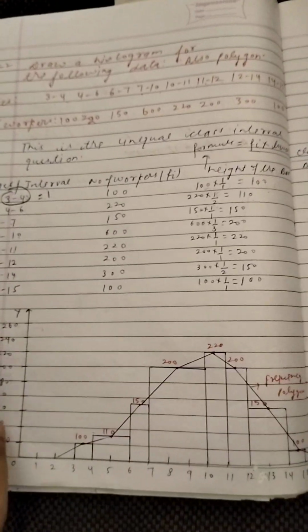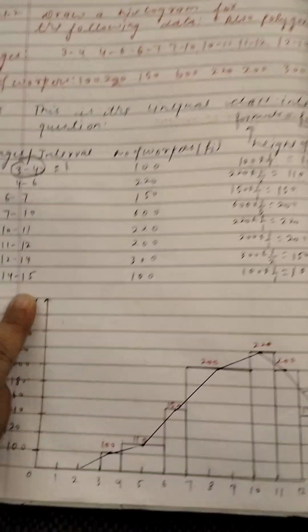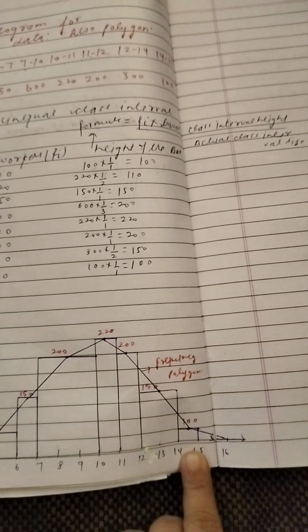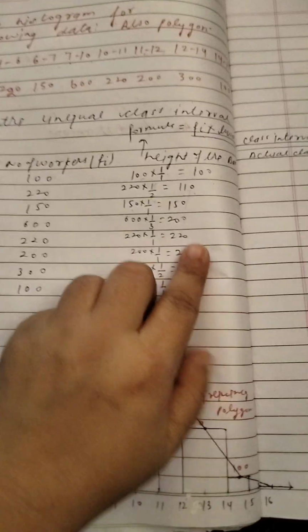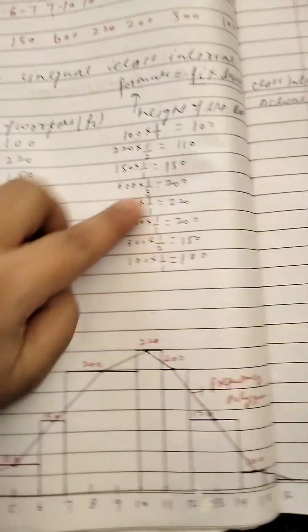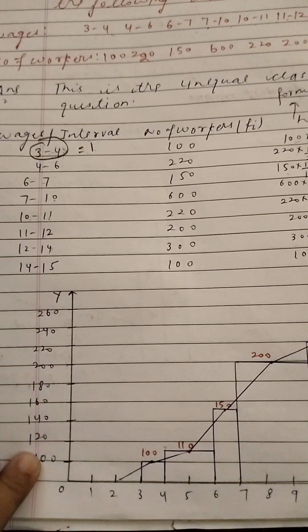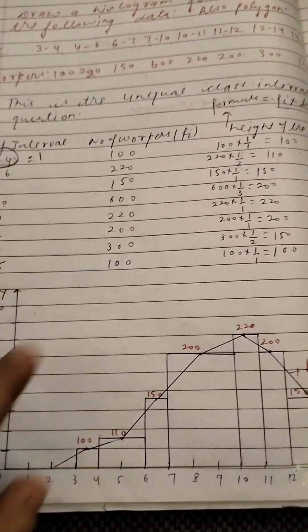Now how to make a diagram? See, the interval starts from 3 and the ending point is 15. So we can start from 1 to 15, or we can also say 16 because we have to make the polygon also. Okay, so frequency is from 100 to highest 220. So we can make frequency from 100 to 220 and I can take a difference of 20, 20, 20, 20. Okay. Now how to solve?